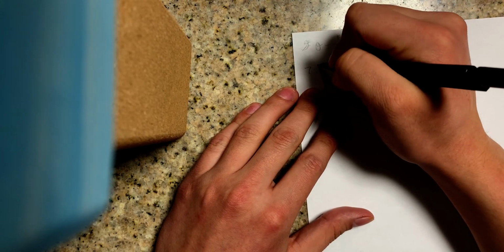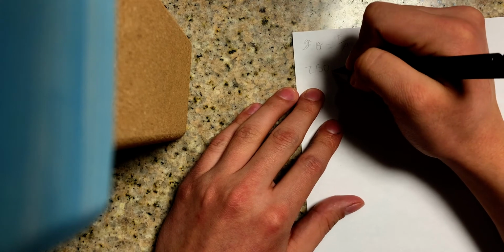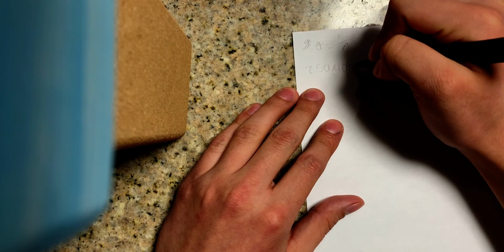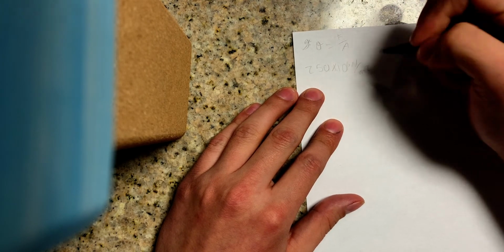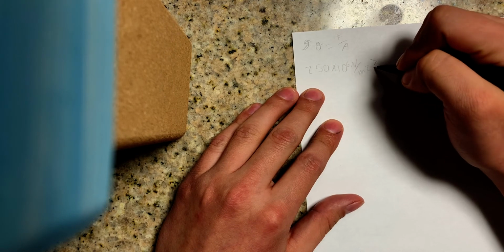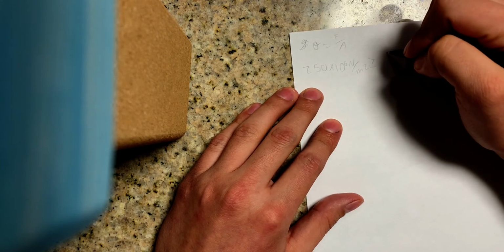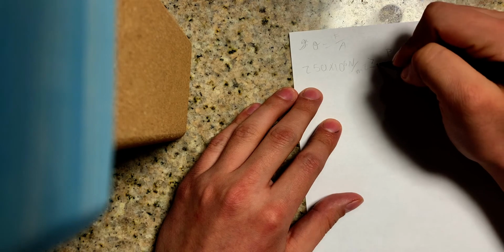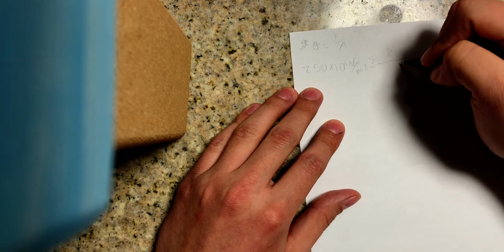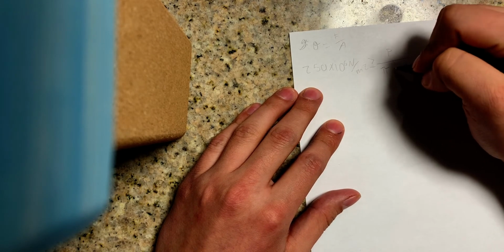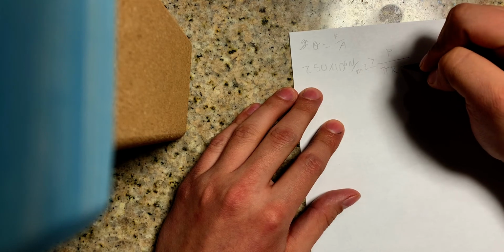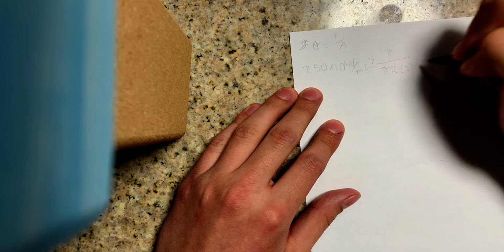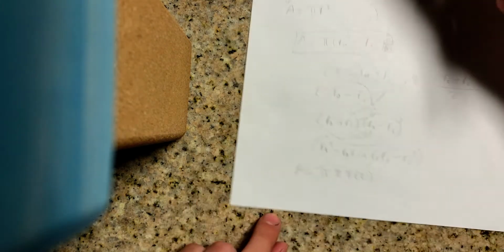So we're going to have 250 times 10 to the 6 pascals, less than or equal to our load, which was also given to us, over pi times r times 2 times our thickness, right? And that's what we solved for here.